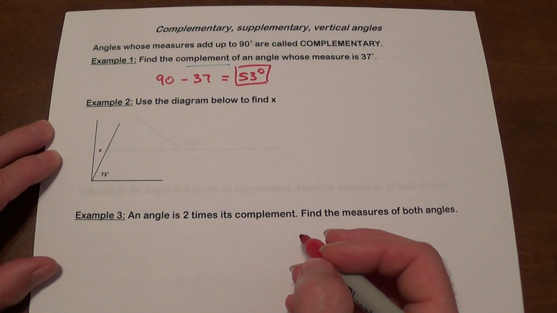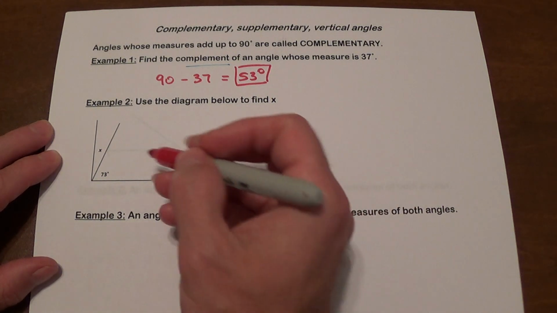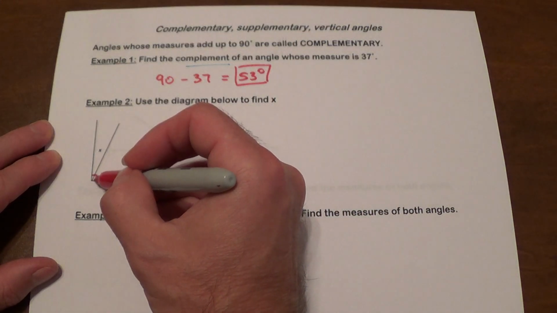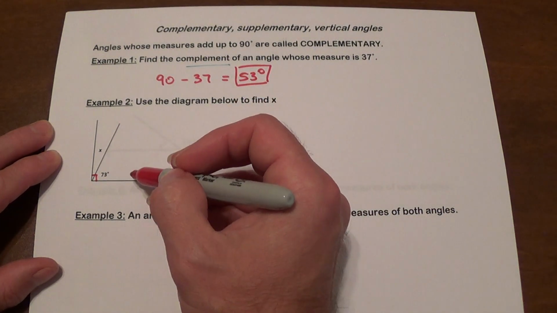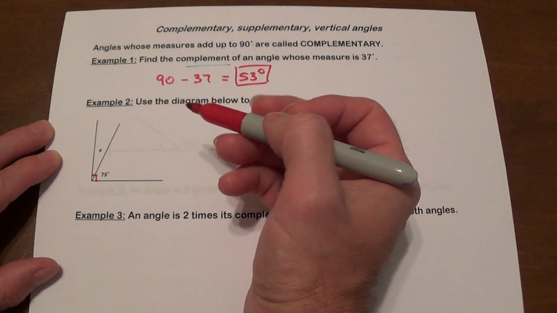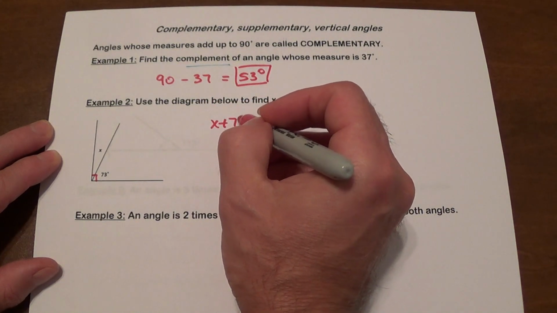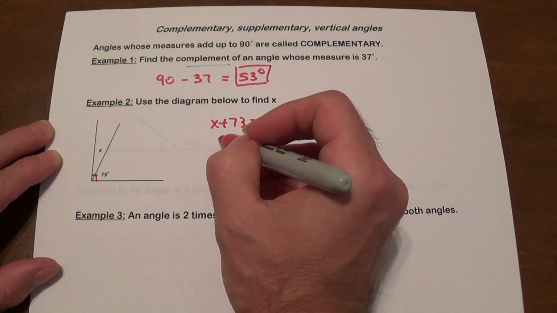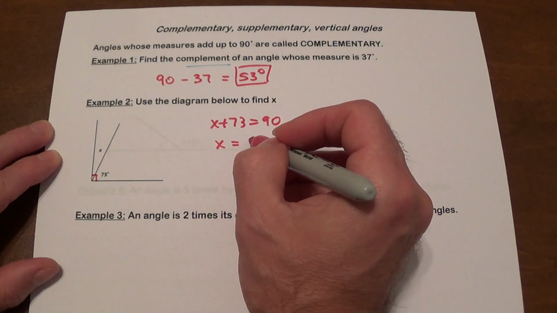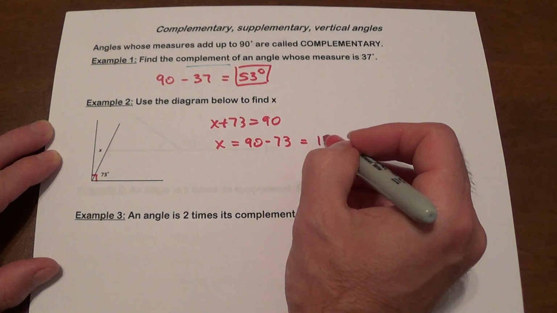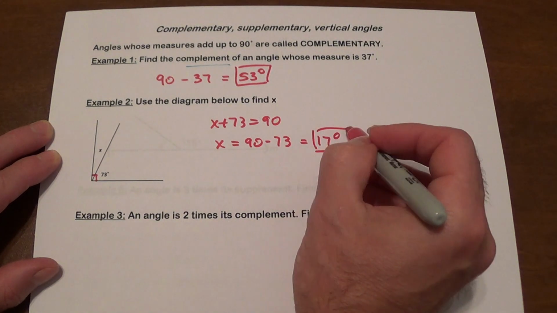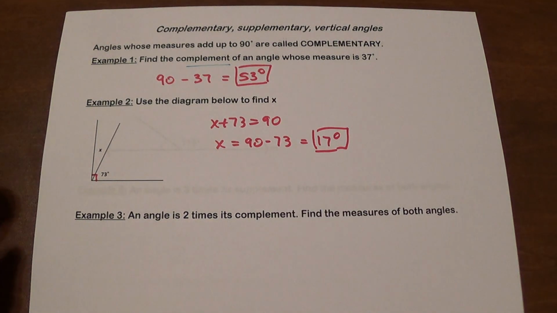Our second question, they give you a diagram. This indicates that this angle here is 90 degrees. So we're looking at these two angles. Together they make up 90, which means x plus 73 equals 90. You can easily say that x is going to be 90 minus 73, and that is going to be 17 degrees.